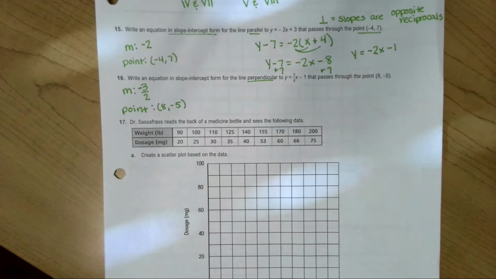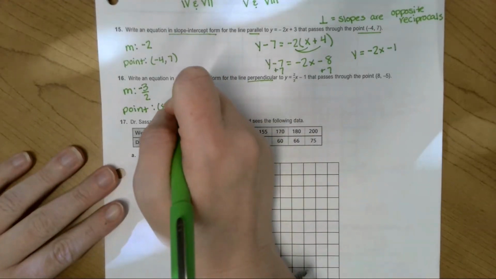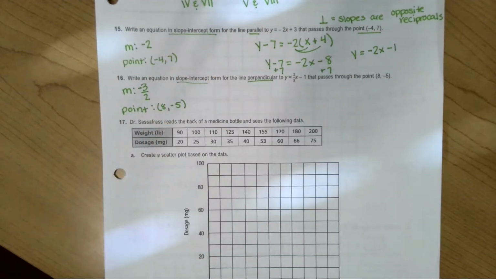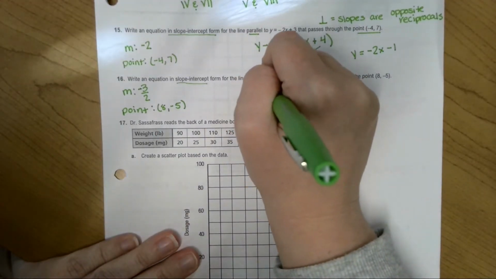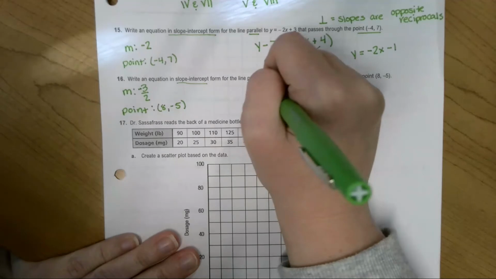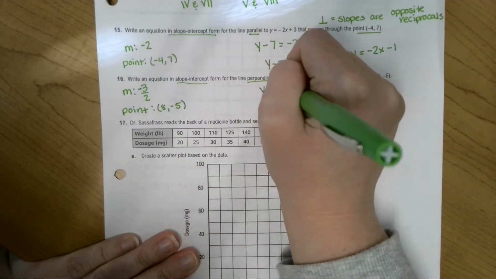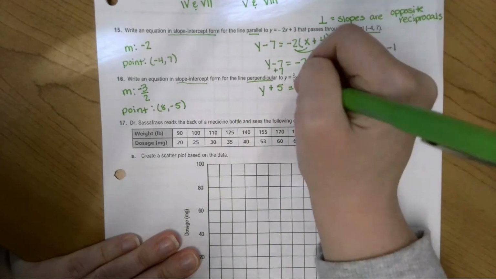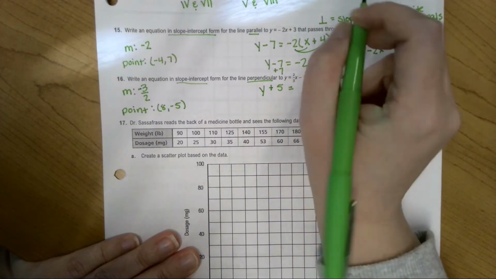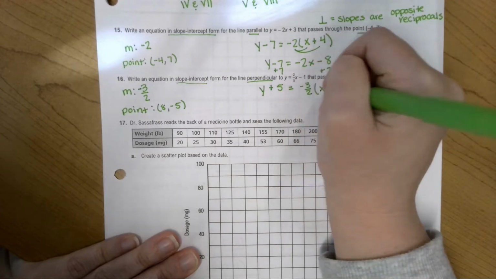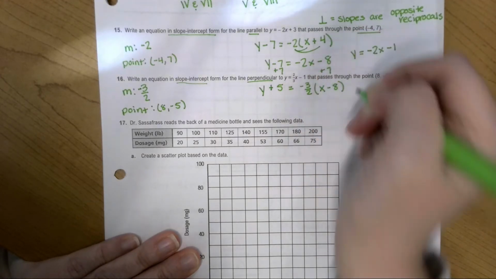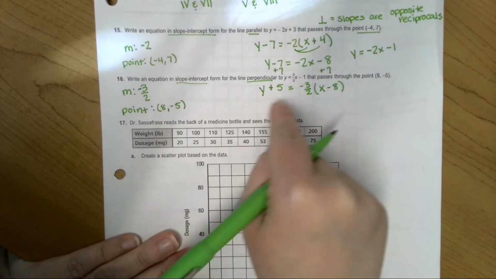All right, so we have our slope, we have a point. We want it in slope-intercept form, but we don't have the y-intercept, so we're going to do it in point-slope first. So this should be y minus -5, but minus negative becomes positive. So y plus 5 equals negative 3 halves times x minus 8. So we plugged in our slope, we plugged in our point.